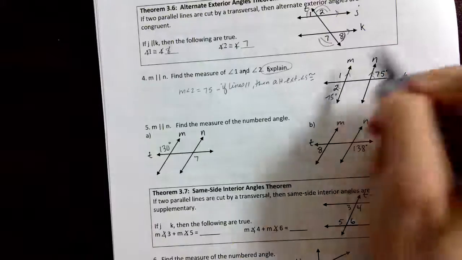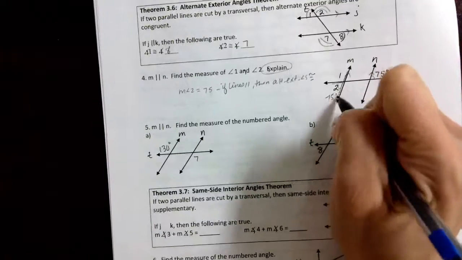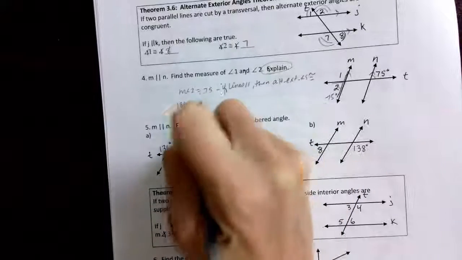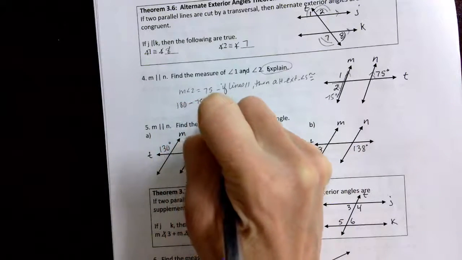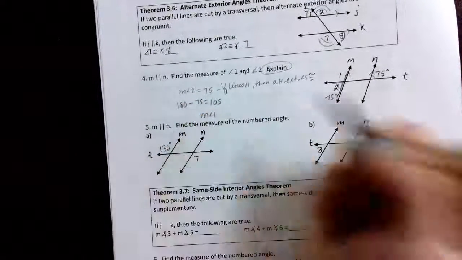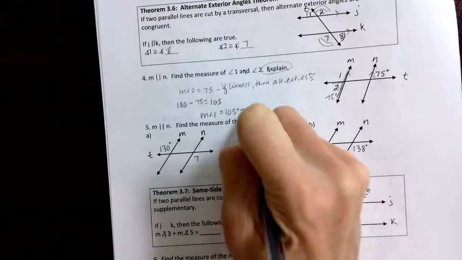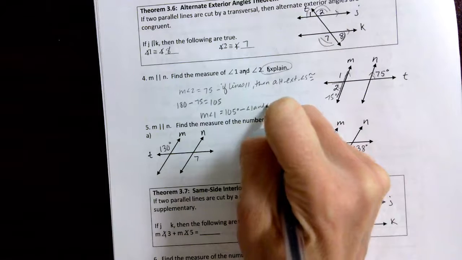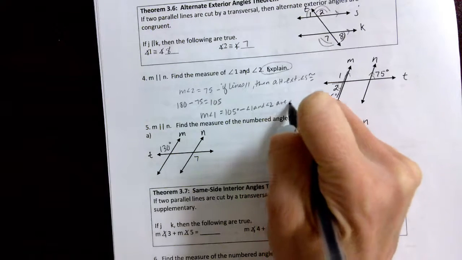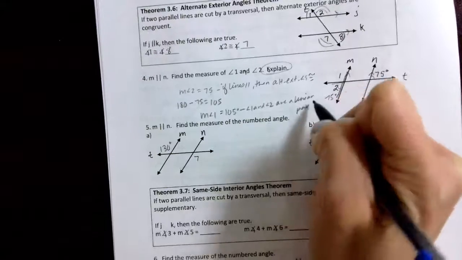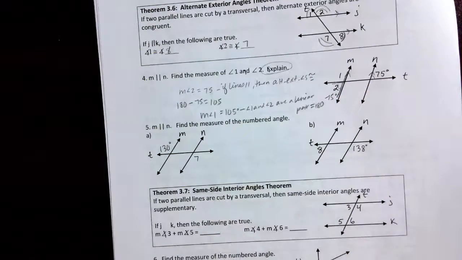Then from there, angle 1 and angle 2 form a linear pair. So to find the next angle, I take 180 and subtract 75, and I get 105. So the measure of angle 1 is going to be 105 degrees, and I could say angle 1 and angle 2 are a linear pair, which means they're supplementary. They equal to 180.